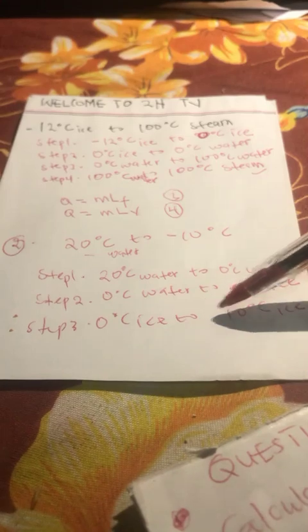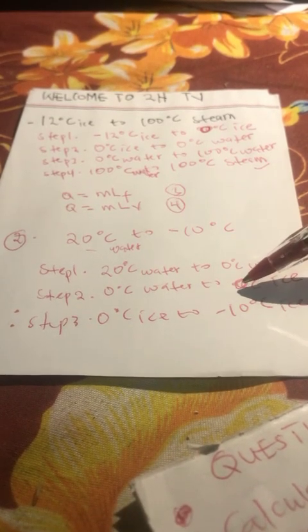When you check the second example that we did, from 20 degrees Celsius to negative 10 degrees Celsius, we established that it is from 20 degrees Celsius water to 0 degrees Celsius water, then from 0 degrees Celsius water to 0 degrees Celsius ice, then 0 degrees Celsius ice to negative 10 degrees Celsius ice. You could see that in the second step, the temperature is the same. Once temperature is the same, it's up to you to determine whether it is latent heat of vaporization or latent heat of fusion, because it is the latent heat that results in change in state without change in temperature. So from 0 degrees Celsius water to ice, it will be latent heat of what? Fusion. It is not vaporizing.